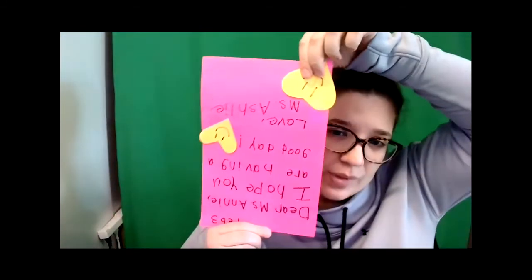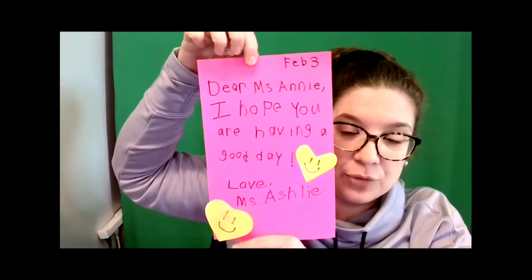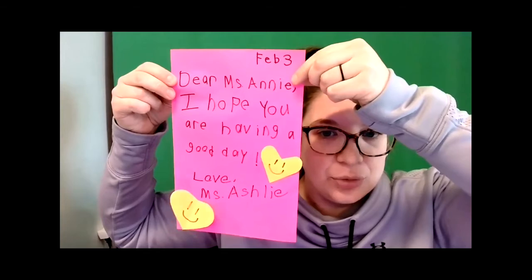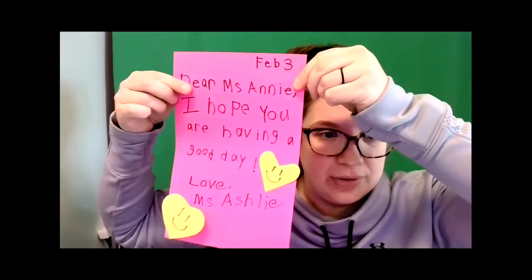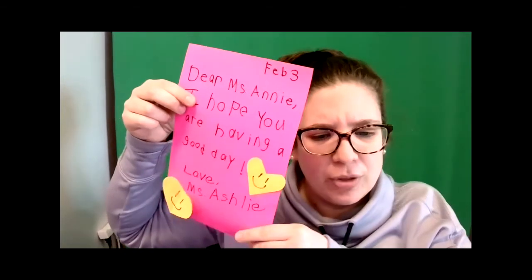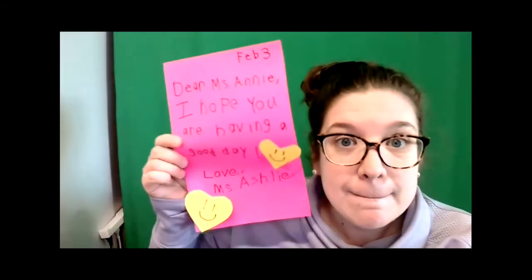And there is my letter. Wrong way. I made a letter for Miss Annie. I used my heading, which is the date up here at the top. I used a greeting, which is me saying, dear Miss Annie. I used the body, which is me saying, I hope you are having a good day. And then I have my closing down here at the bottom that says love, so that she knows the letter is over. And then my signature, Miss Ashley, so she knows this letter is from me.